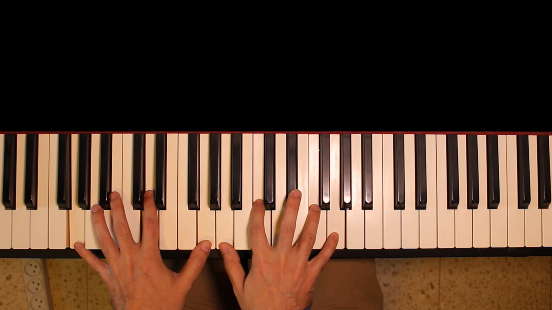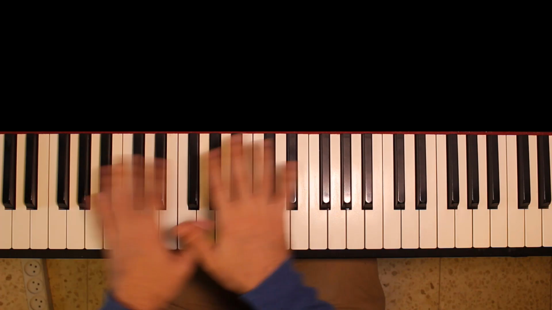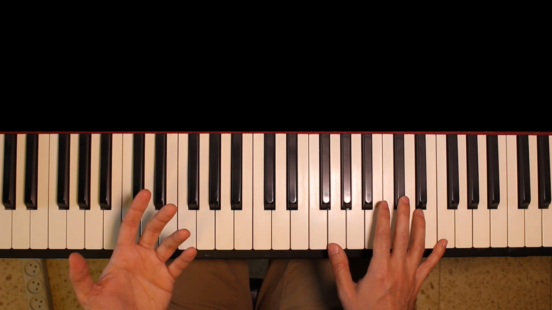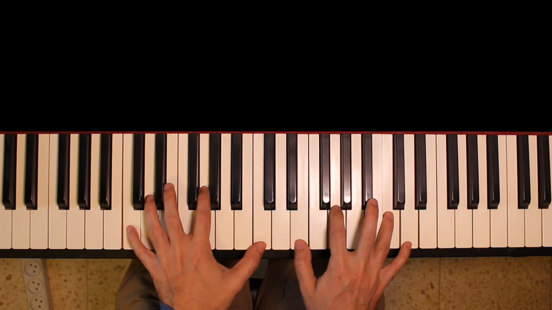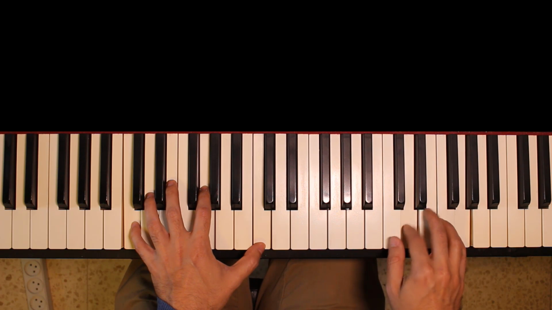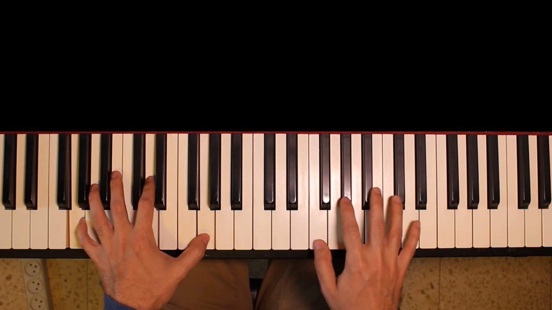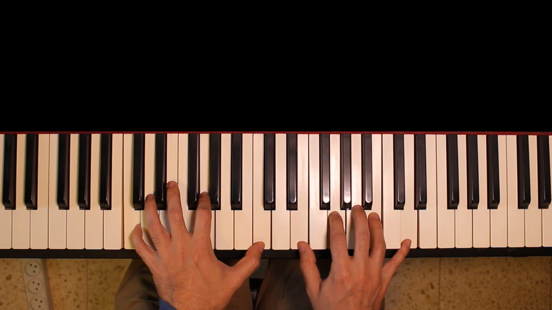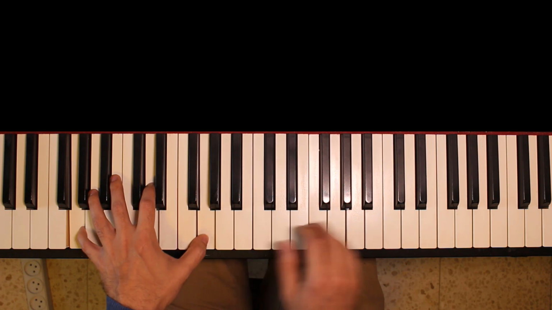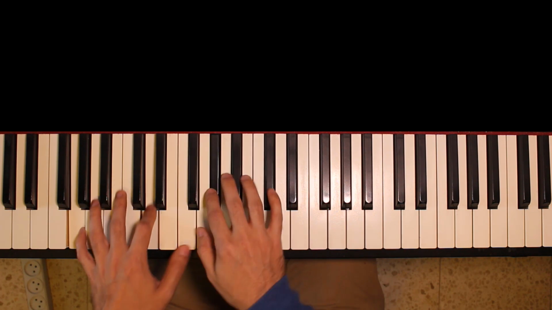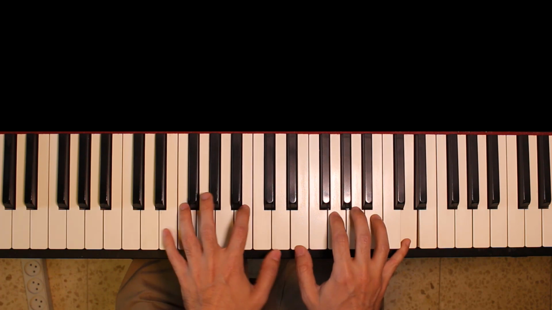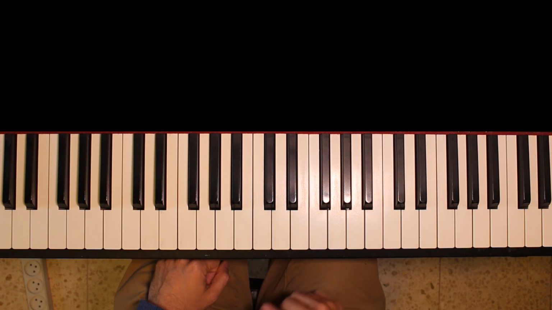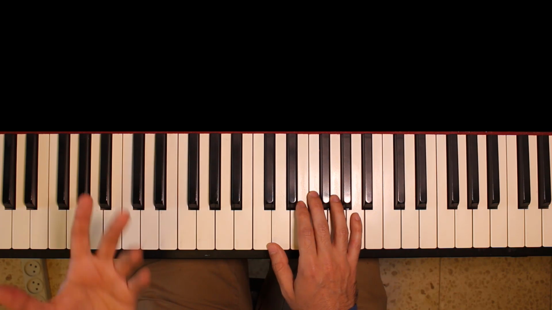So I'm still going to play a G, this is my bass chord, but then I might arpeggiate D flat. So it would sound like this. So I thought the arpeggiation sounded really good.